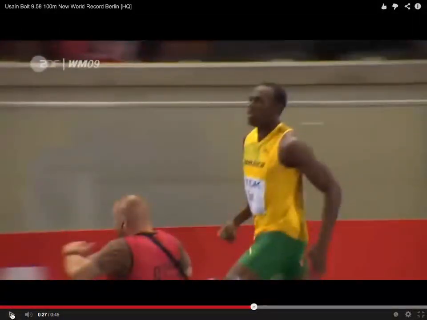And the cameraman running after him. Okay, so Usain Bolt, he ran the fastest ever 100 meters. I think that was in Beijing. Was that in Beijing? The World Championships? In Berlin. Okay, so he ran 100 meters in 9.58 seconds, which is the record that still holds today.